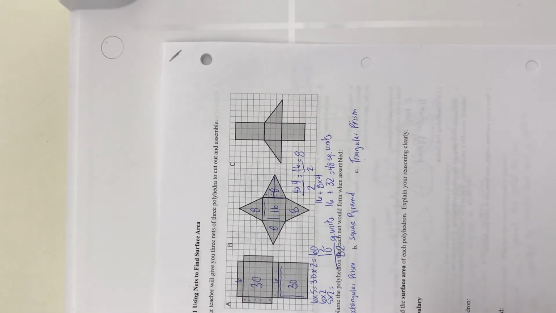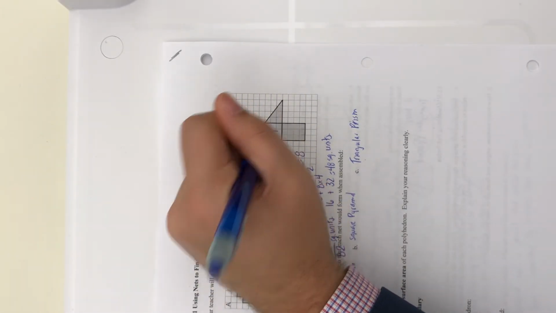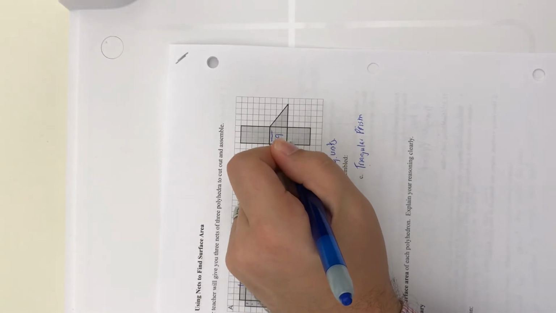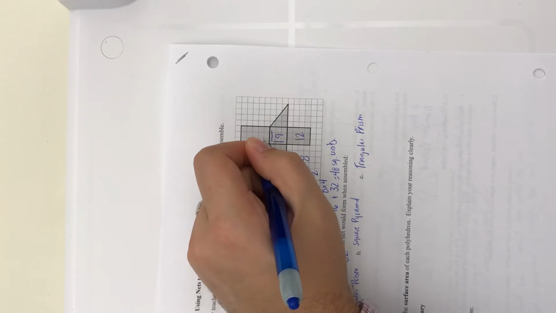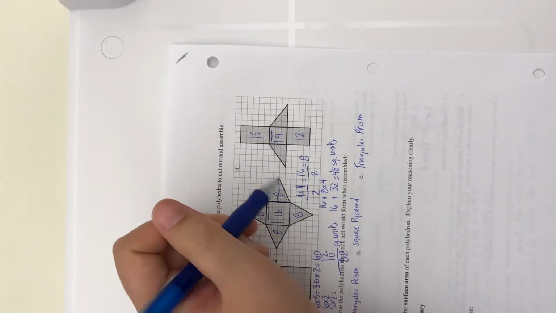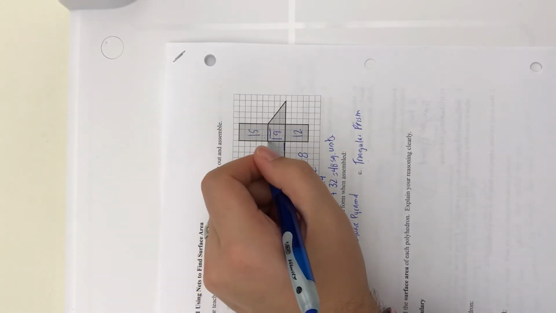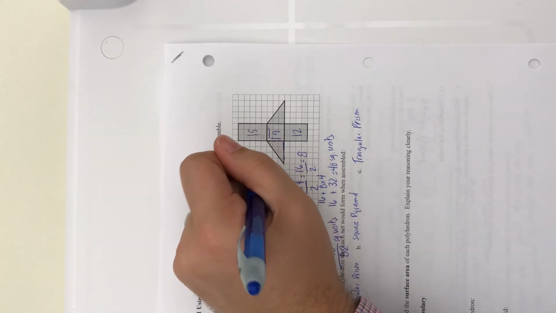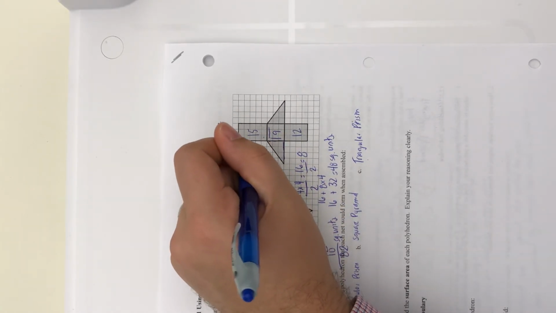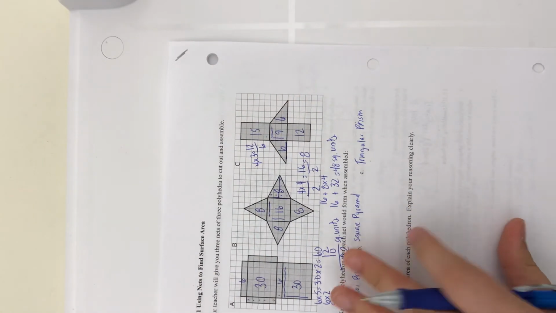Now on C, to find the surface area, we're going to first find the area of the square. That's a 3 by 3, which makes that 9. Then I'm going to find the area of the rectangle below, which is 4 by 3, which is 12. Then I'm going to find this area, 5 by 3, which is 15. When I say 5 by 3, I'm saying 5 times 3. Now I'm going to find the area of one of these triangles because they're identical to each other. This is 4 times 3, which is 12. Cut it in half, 6. 6 over here, 6 over here. I'm going to add those numbers up.